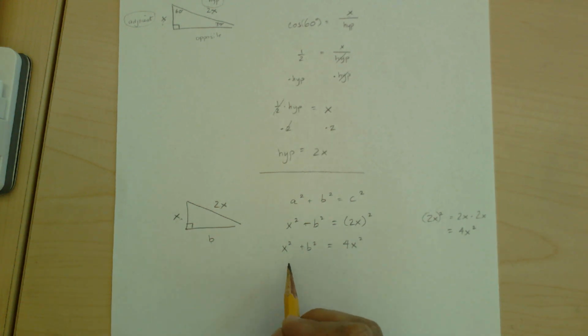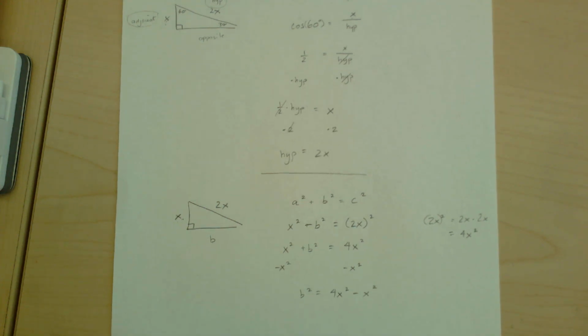Next thing I want to do, in my attempt to solve for b, is get rid of the x squared. So I'm going to subtract x squared from both sides, and I get b squared equals that 4x squared minus an x squared. So far, so good.